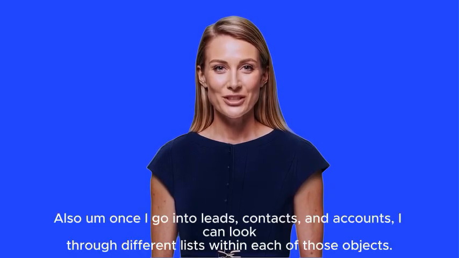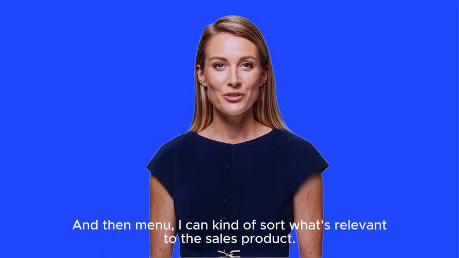Also, once I go into leads, contacts, and accounts, I can look through different lists within each of those objects. And then in the menu, I can sort what's relevant to the sales product.